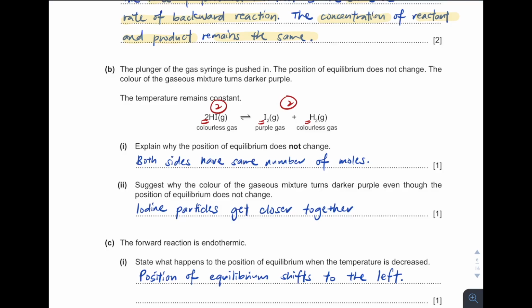Then why does the color of the mixture turn darker purple even though the equilibrium does not change? Because the iodine particles get closer together. The keywords you have to mention are iodine particles. Do not just write iodine, because iodine is in the form of molecules. You have to mention iodine particles or iodine molecules, either one will do. They get closer together. So this is the reason why it turns darker purple in color.